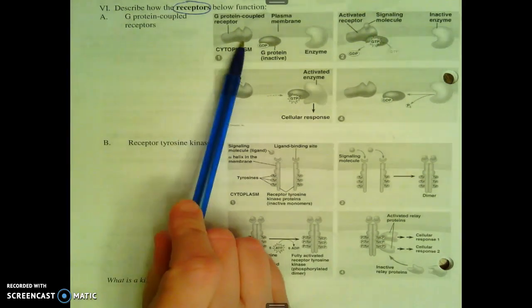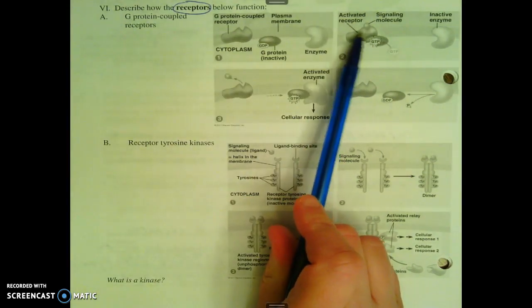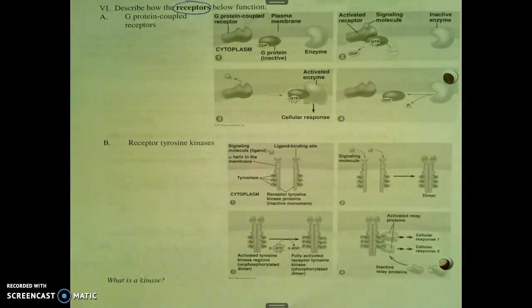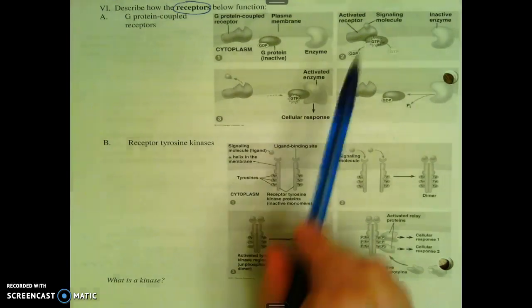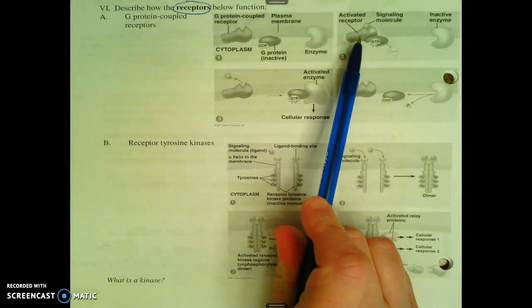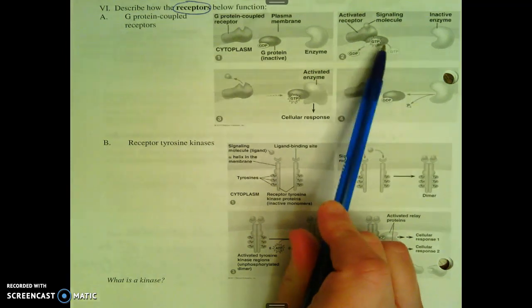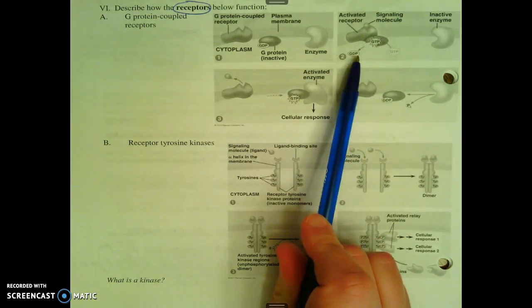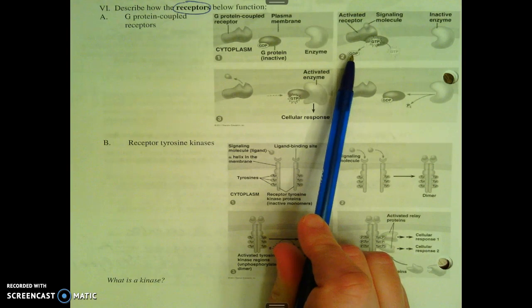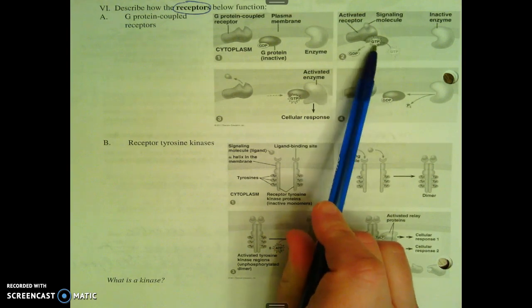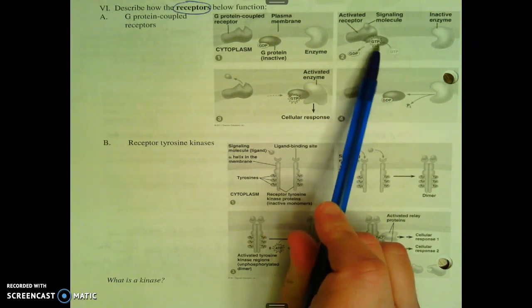So when the signaling molecule binds to the receptor, the receptor actually undergoes a conformational change. The receptor changes shape and it binds to the G protein. At this point, GDP is displaced by GTP, the higher energy form. And at this point, the G protein can be called activated.